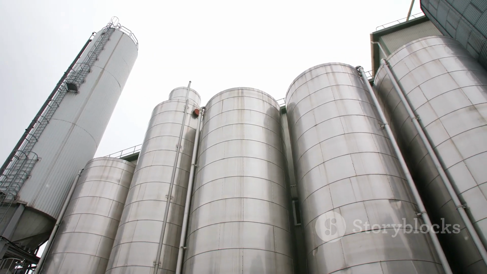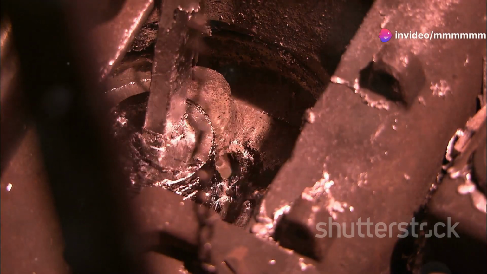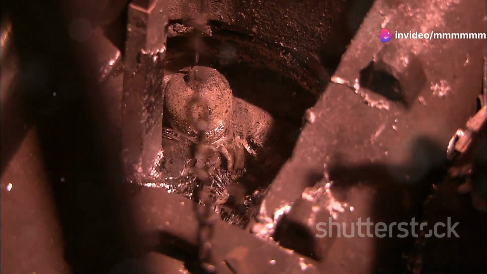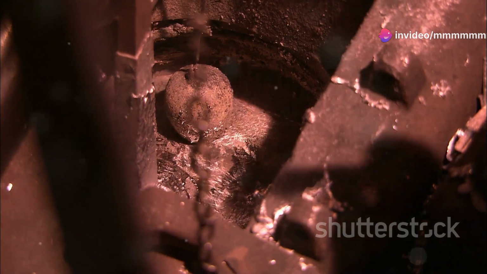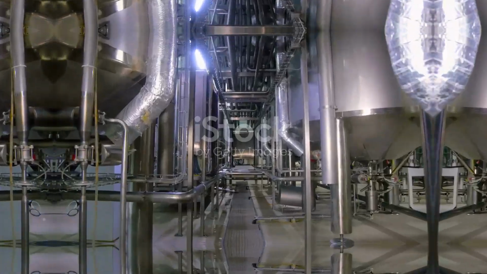Hydrogen, believe it or not, can also be a troublemaker when it comes to corrosion. Hydrogen embrittlement is a sneaky type of corrosion where hydrogen atoms infiltrate a metal structure, making it brittle and prone to cracking. It's like turning a strong metal into a fragile piece of glass.